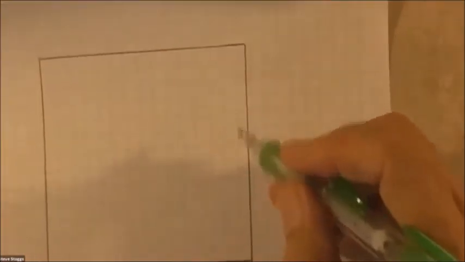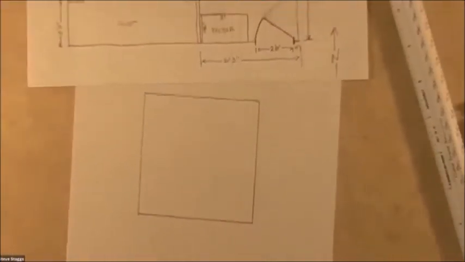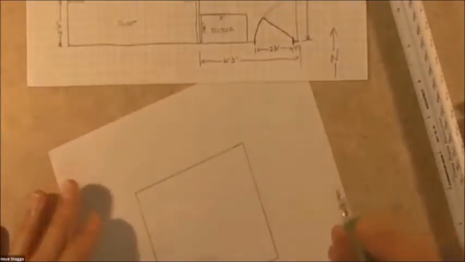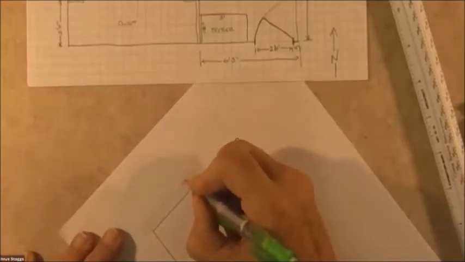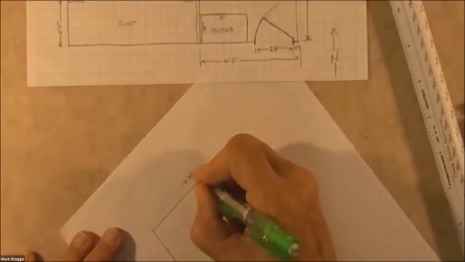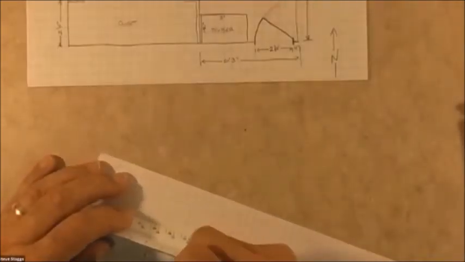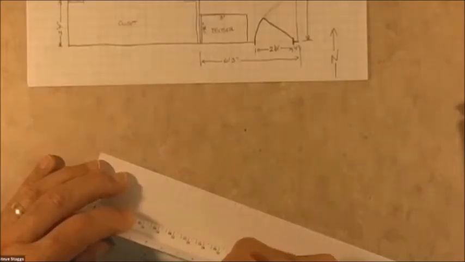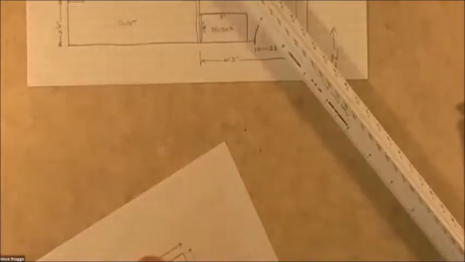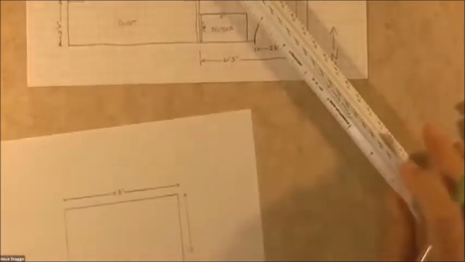Now, a couple of things we need to do here. On the final drawing, you don't have to have all your measurements, but I want to have a few. One of the things that most people will be interested in is the size of the room. So I'm going to put 14 feet, 8 inches here, and I'm going to put 13 feet here. And I'm going to go ahead and draw lines with arrows. Okay, so I've drawn my room.